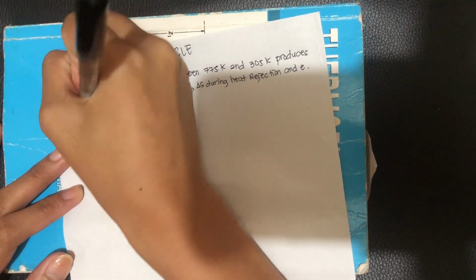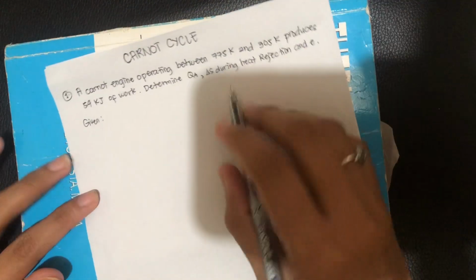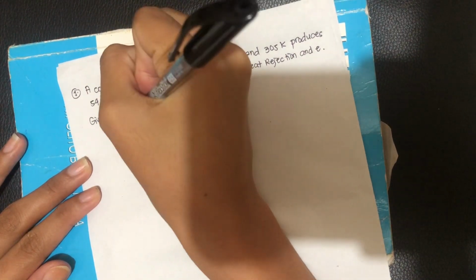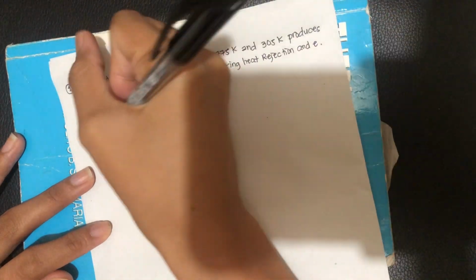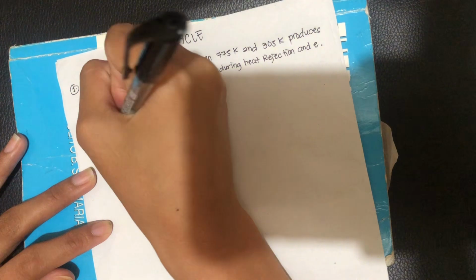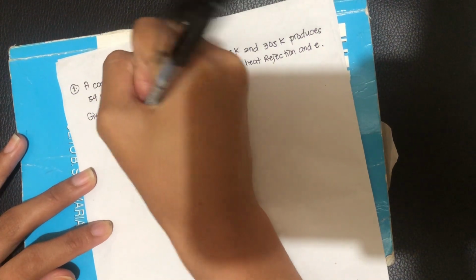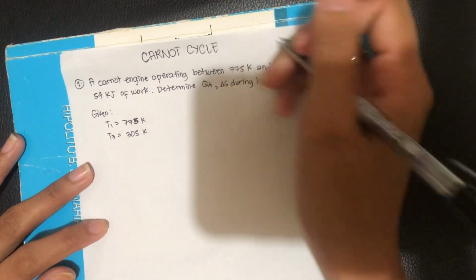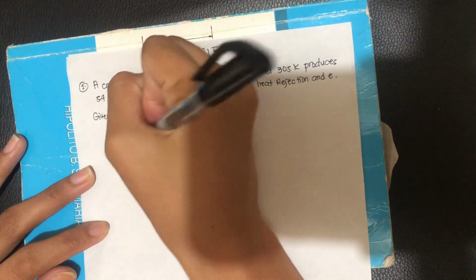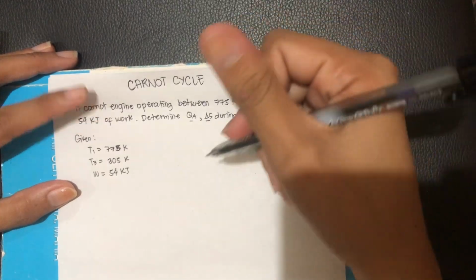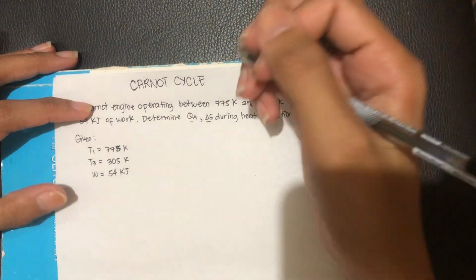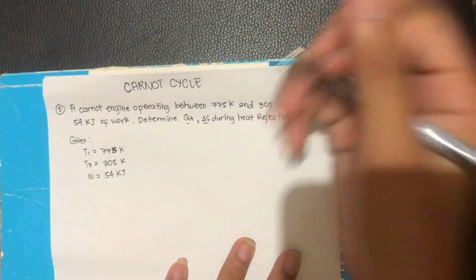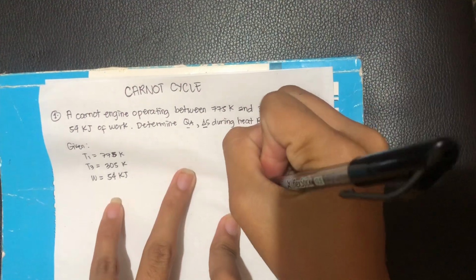So given: temperature 1 is 775 Kelvin, temperature 3 is 305 Kelvin, and the work is equal to 54 kilojoules. In drawing the diagram, it depends on the given. Since we are given temperatures, the diagram we will make is a TS diagram.